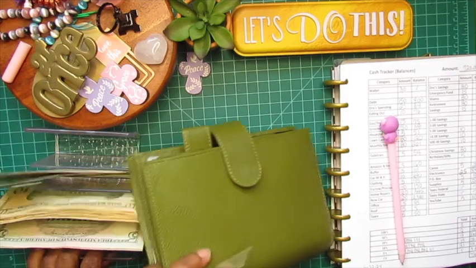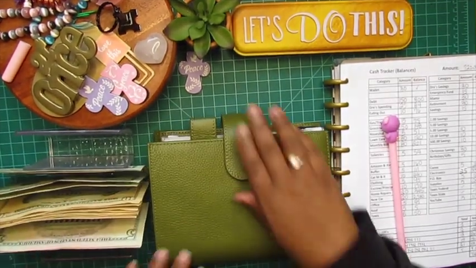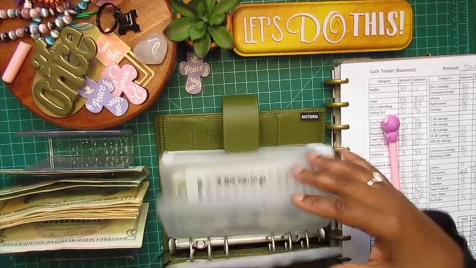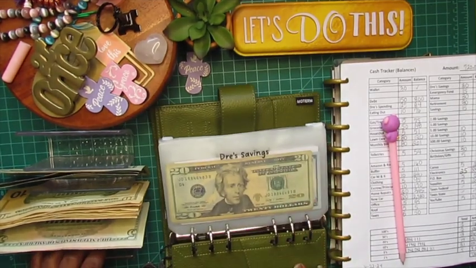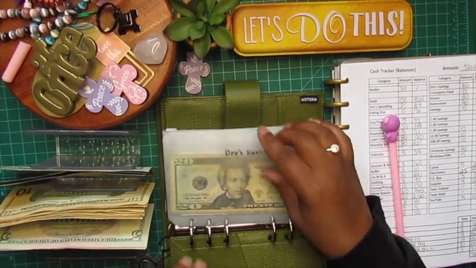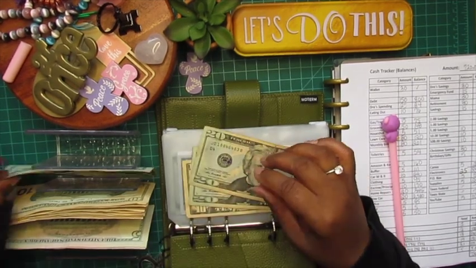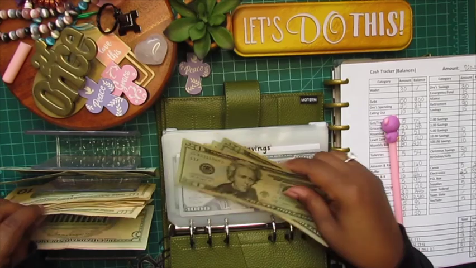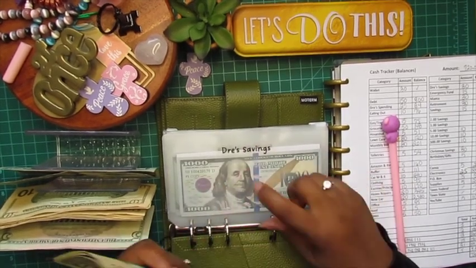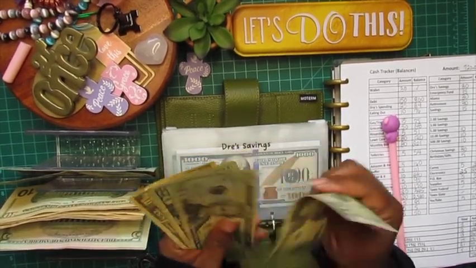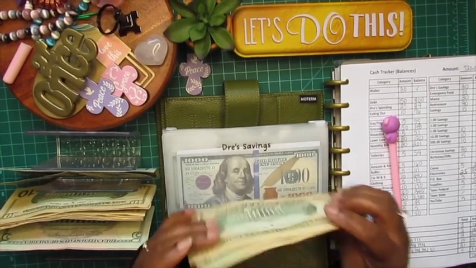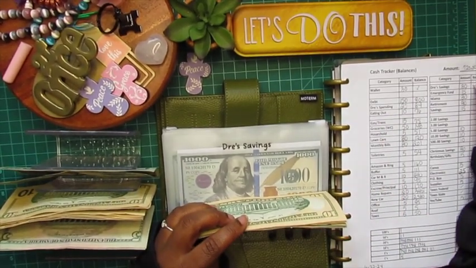Now let's go into my savings binder. This is my favorite binder. My son is getting $30, or 20 and a 10, and he has $1,000 in the bank. 20, 40, 60, 70, and $80. So $1,080.